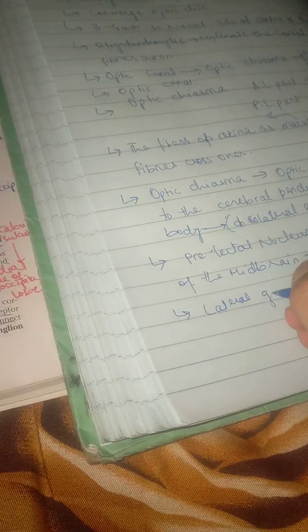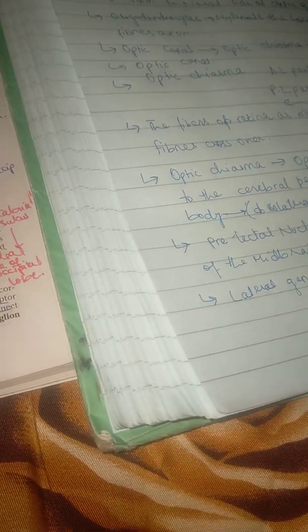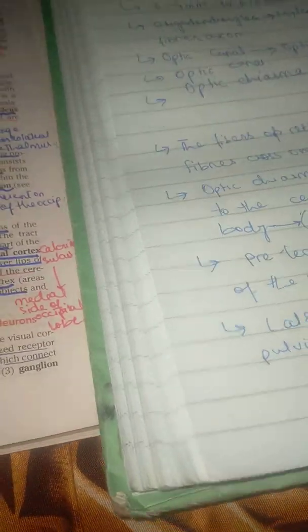So after that, another important point of the lateral geniculate body is that it is an oval swelling projection from the pulvinar of the nucleus. Body is projecting part of the pulvinar of the nucleus, and new fibers emerging from there form the optic radiation.